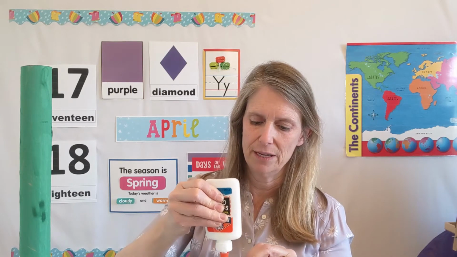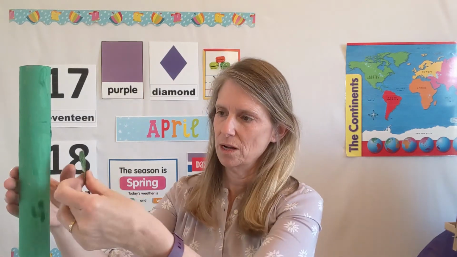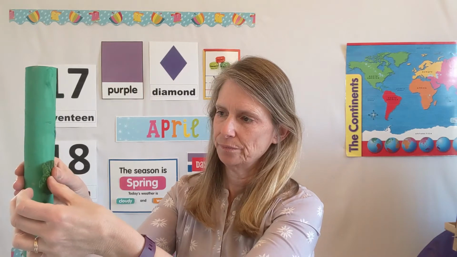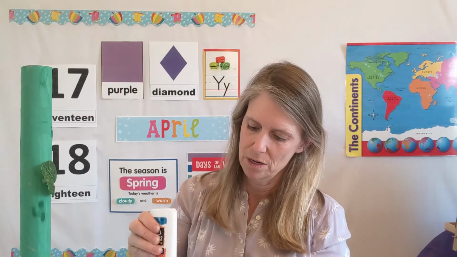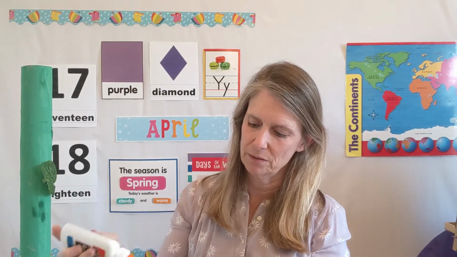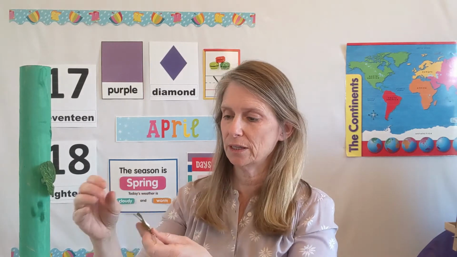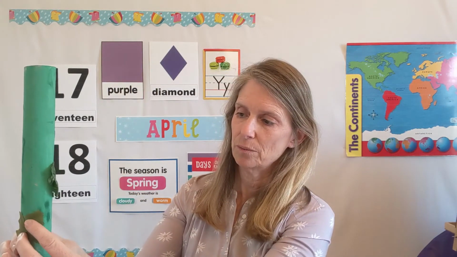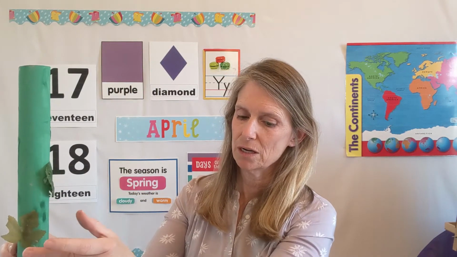If you don't have any leaves, I'm going to show you some other things you could do. I've got a leaf on that one. I've got another kind of leaf right here. I'm going to put that one on, a little bit more glue. Maybe you don't have leaves lying around, but maybe you have some paper that you can cut leaves out of, and you can put them on your beanstalk.